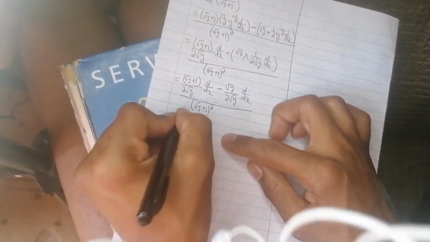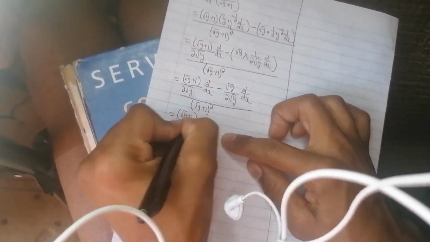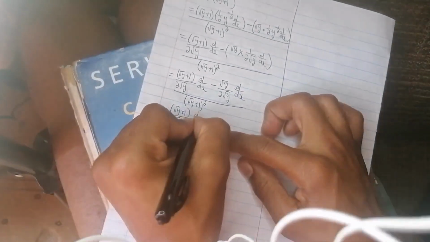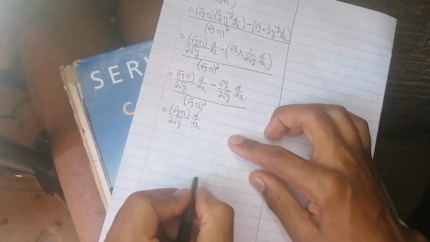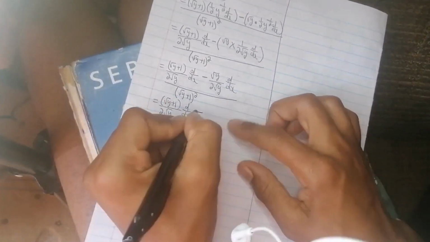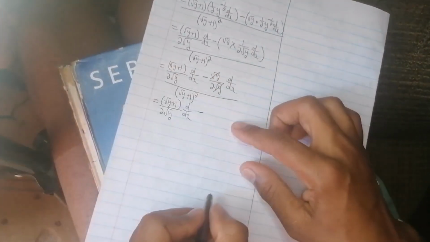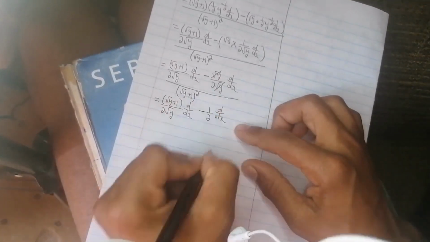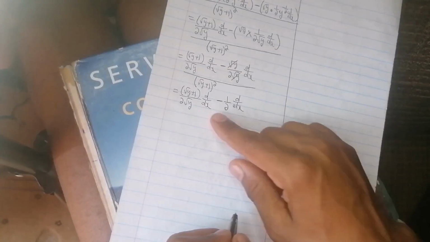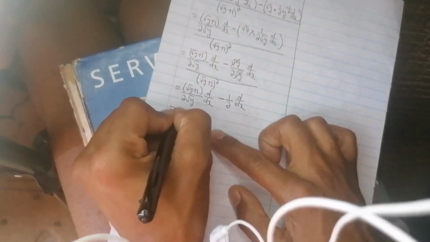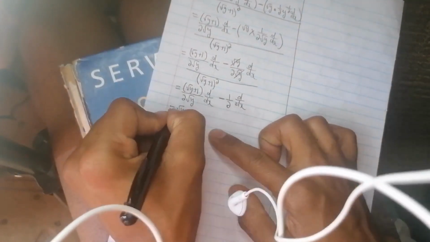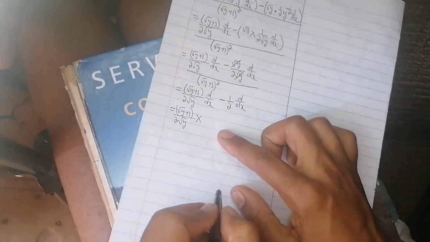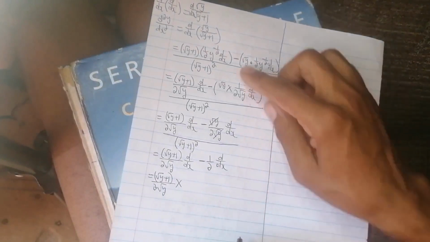Okay, root y plus 1 over 2 root y d over dx minus this into this goes once, 1 over 2 d over dx. So let me just go and plug in the values there. Root y plus 1, 2 root y times, what is my d over dx?